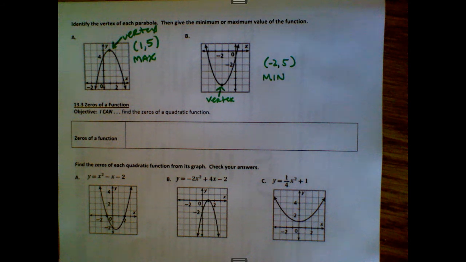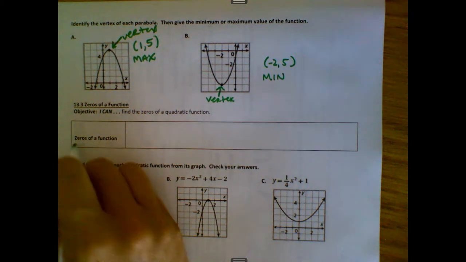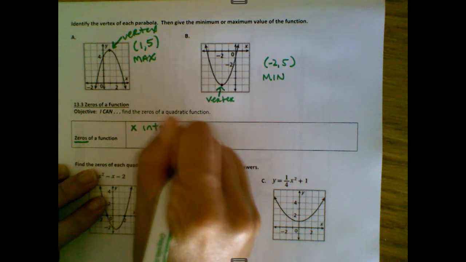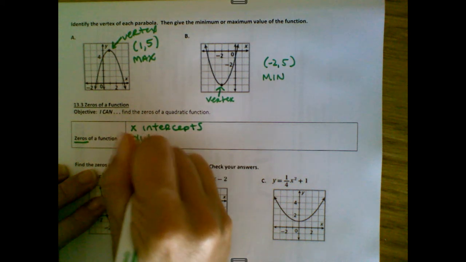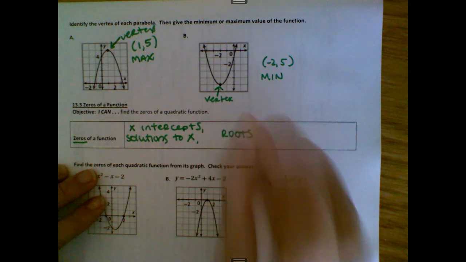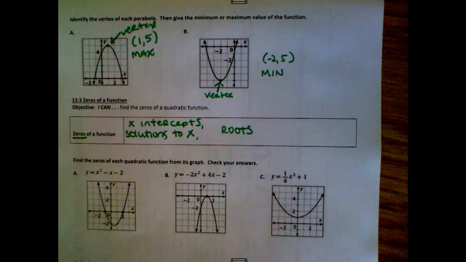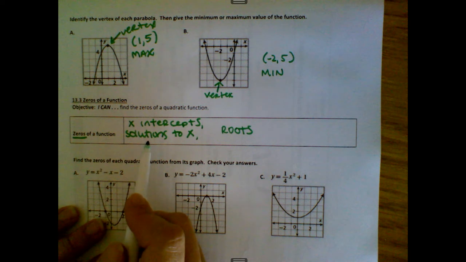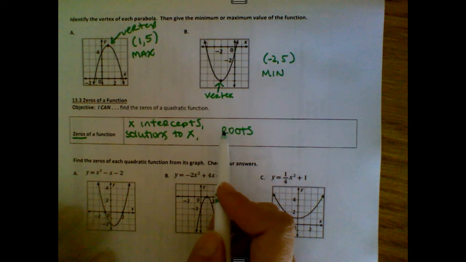Now, this objective is that you can find all the zeros of a quadratic function. So remember, I said zeros is really important for quadratics. Zeros are so important that they have 4 different names for zeros. So the first name for zeros is obviously zeros. Then it's also x-intercepts. It's also solutions to x, but we're just going to call it solutions. And lastly, it's roots. So zeros are the x-intercepts of the graph, but zeros are also the solution to x when we go to solve the quadratic equation. They're also called roots.